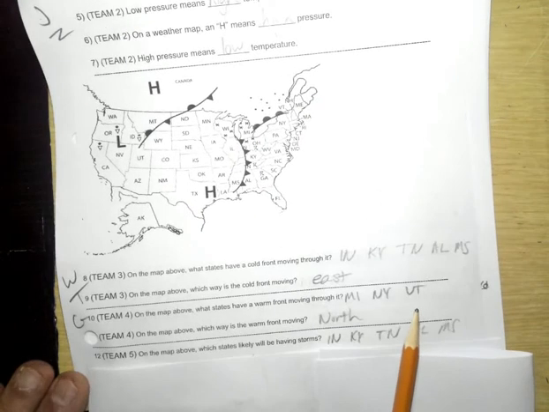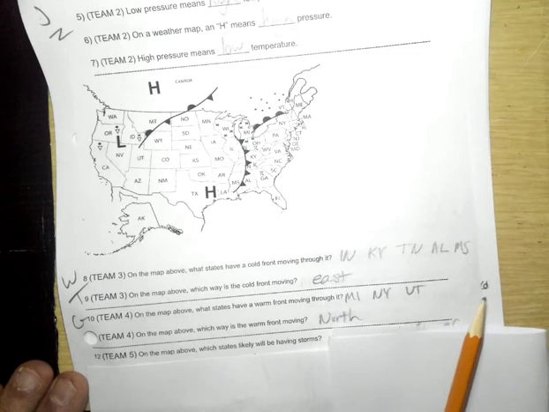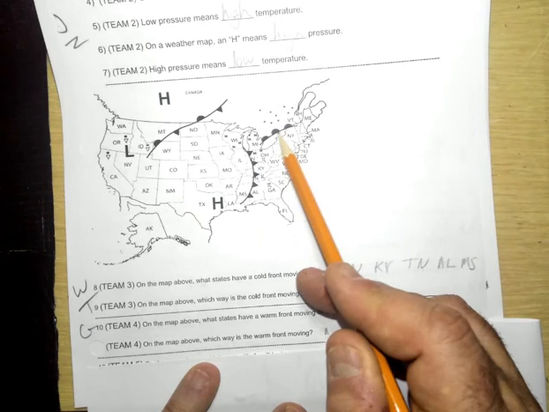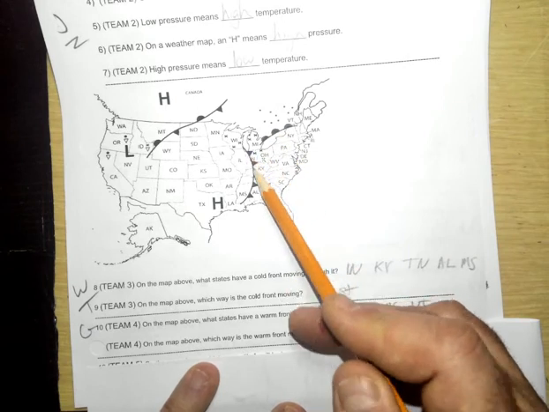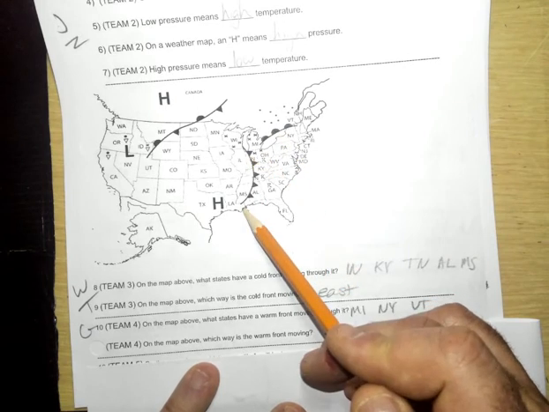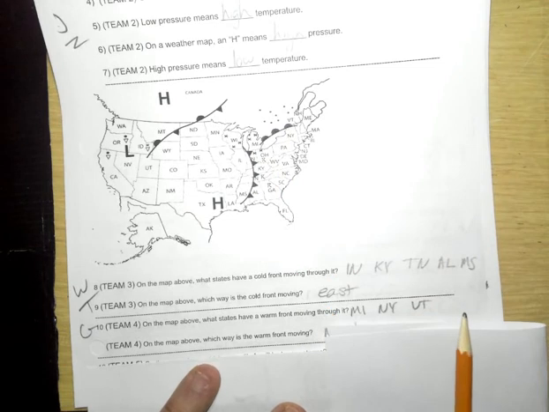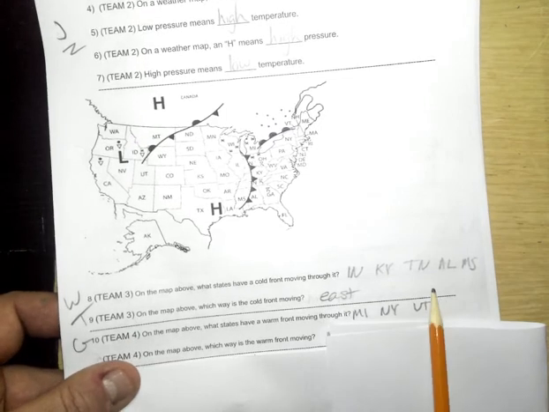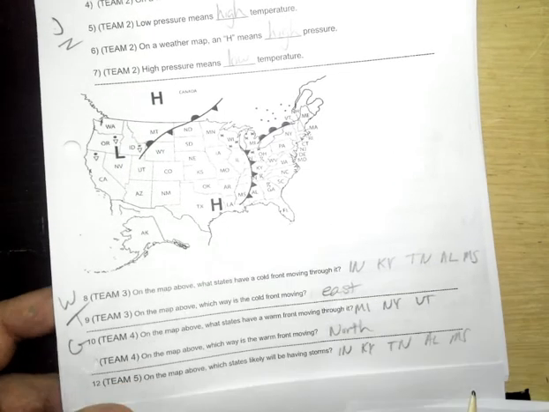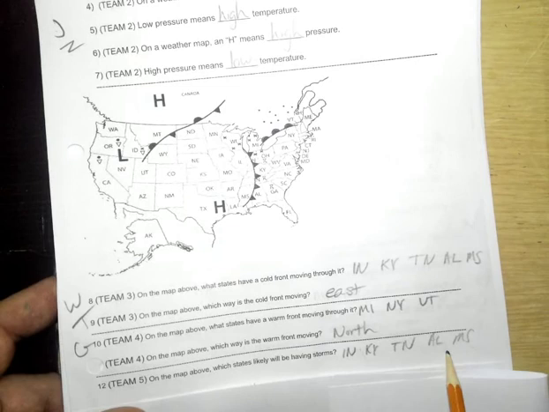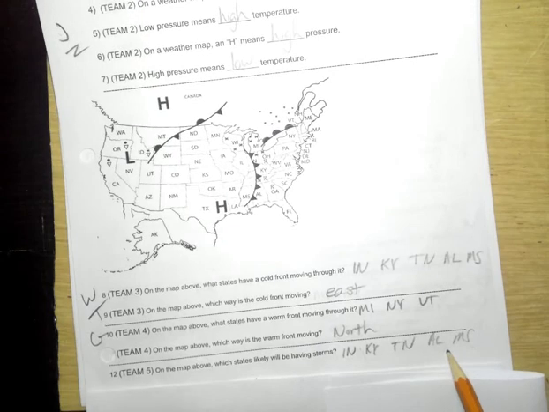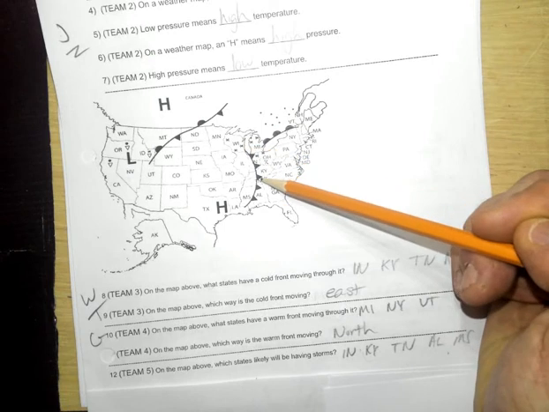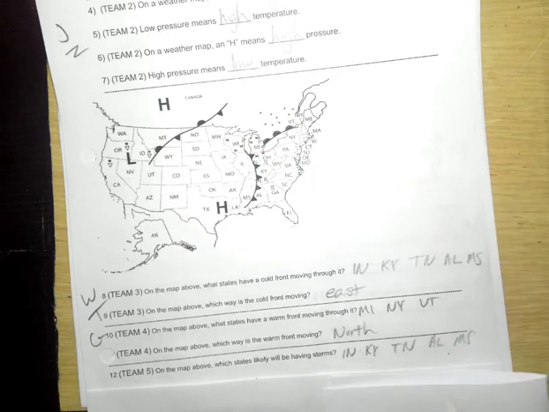Number 5, Lewis. Which will have more storms, do you think? The warm front up here in New York, Michigan, or the cold front going down the middle of the country? The cold front. As we said before at the very beginning of the notes here, cold fronts push up the warm air more quickly, making quick storms. So here are all the states that are having the cold front. These are the ones down here: Wisconsin, Indiana, Kentucky, Tennessee, Alabama, Mississippi, maybe a little bit of Louisiana.